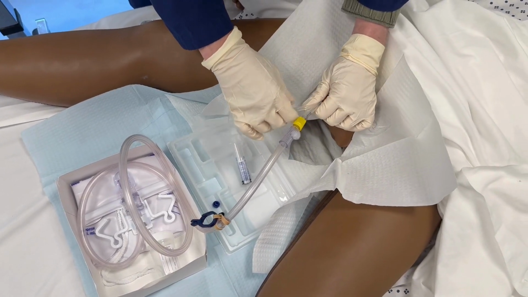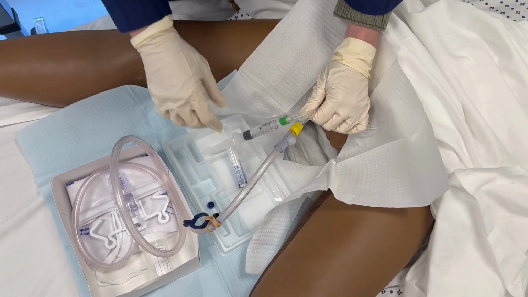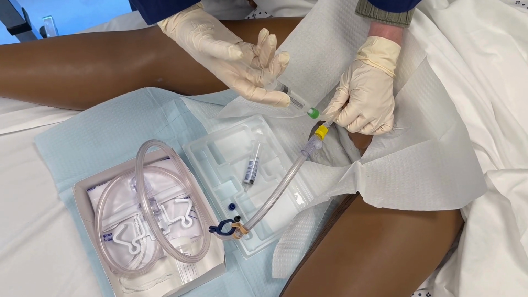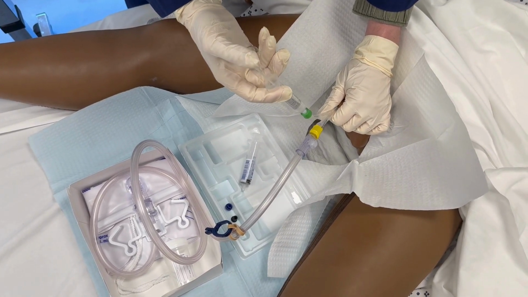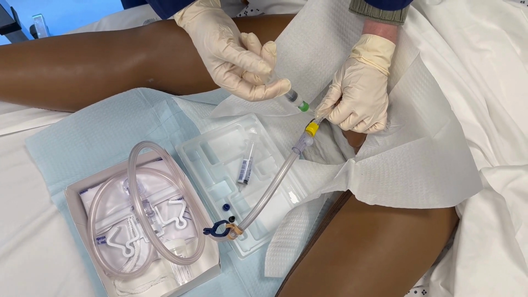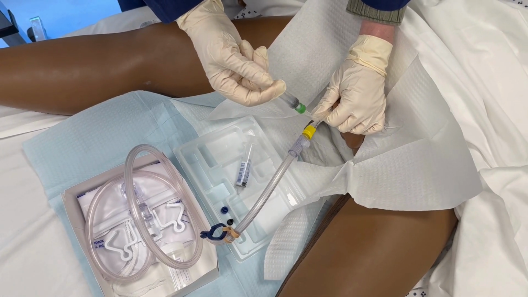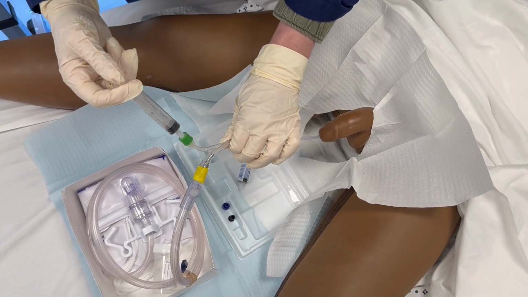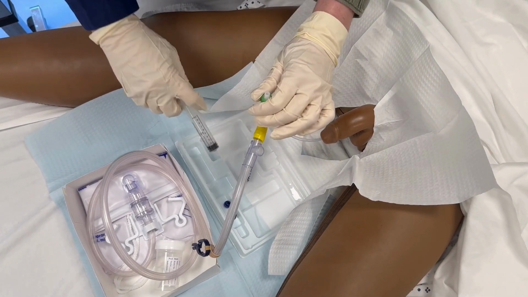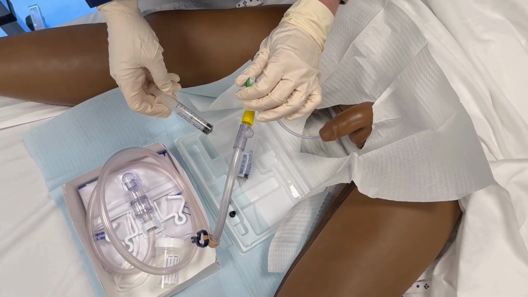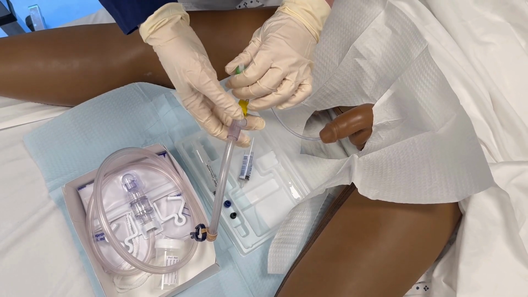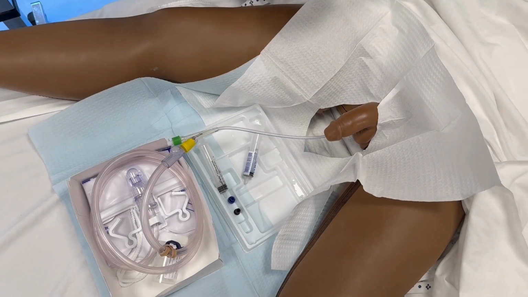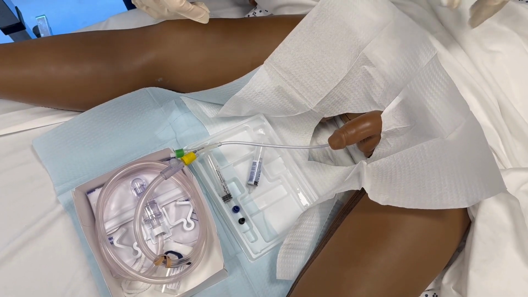Without removing your non-dominant hand, pinch the catheter securely at the meatus with your thumb and forefinger. Use your sterile dominant hand to fully inflate the catheter balloon. Using your non-dominant hand, gently tug on the catheter after the balloon is inflated to check for resistance. Replace the foreskin if present. Remove the syringe from the port. Remove and discard equipment.